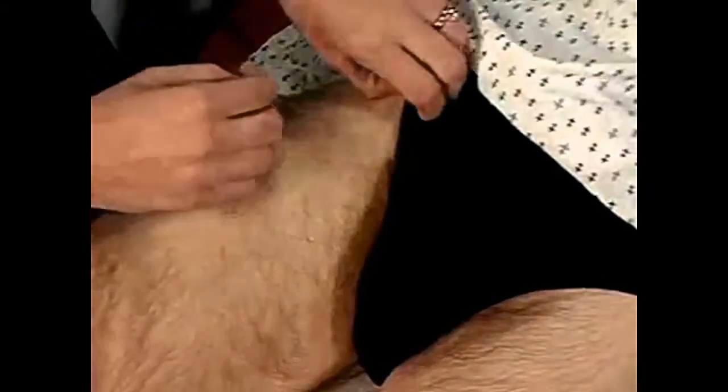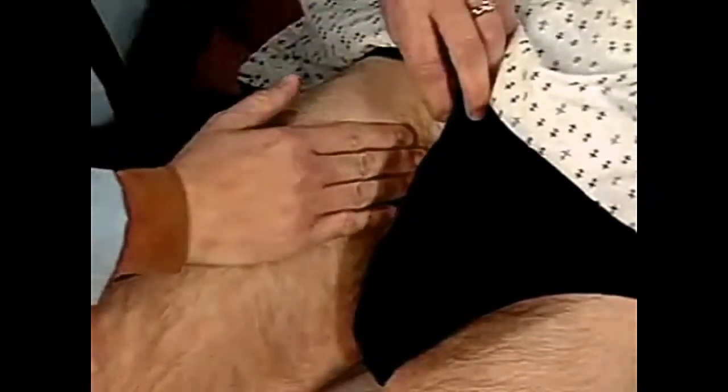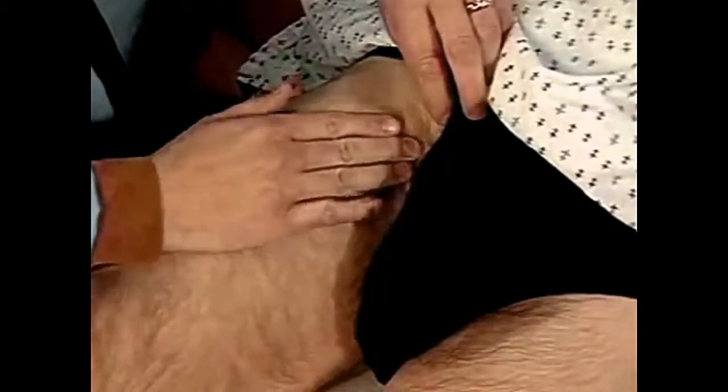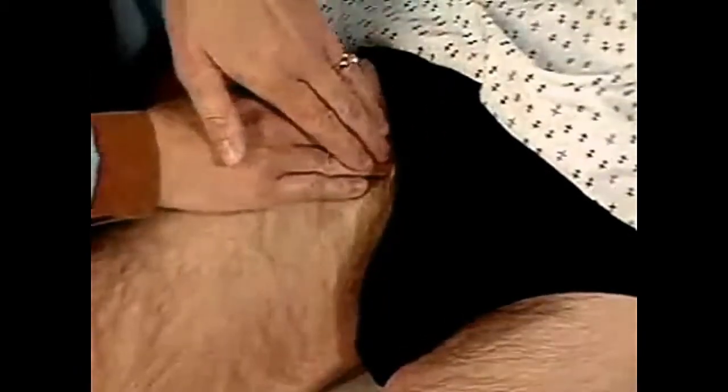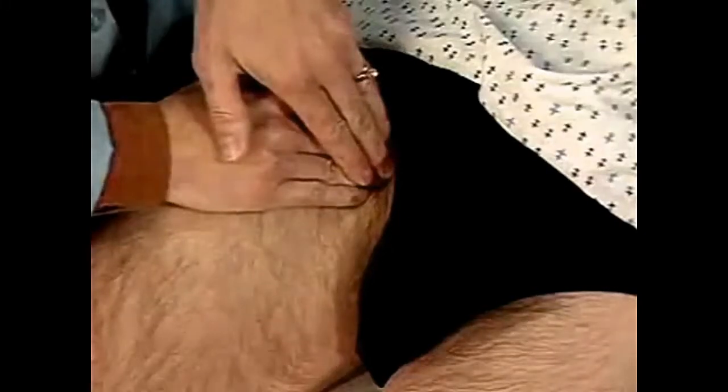Okay. If a hip is painful or limited in motion, palpate for tenderness in 3 areas. First, palpate deeply below the inguinal ligament and lateral to the femoral pulse for the hip joint and the overlying iliopectineal bursa. Is this tender here? No, it's fine. Okay.